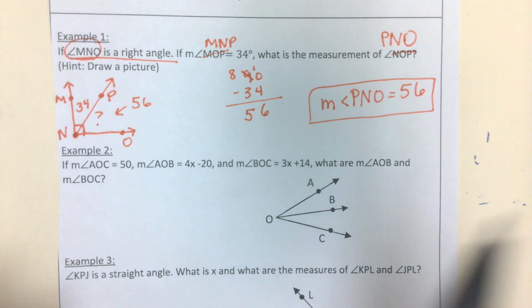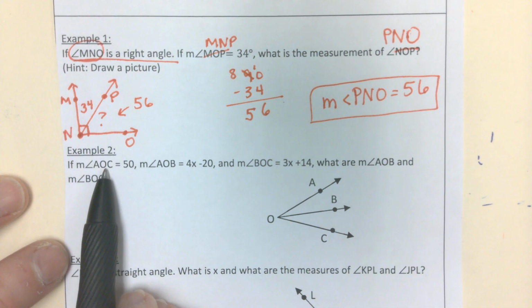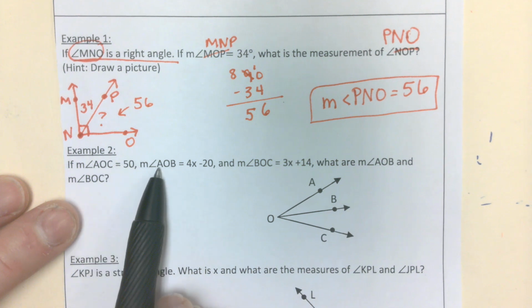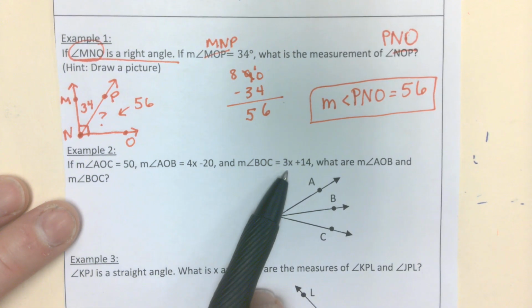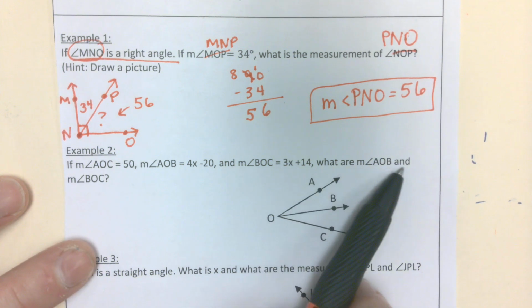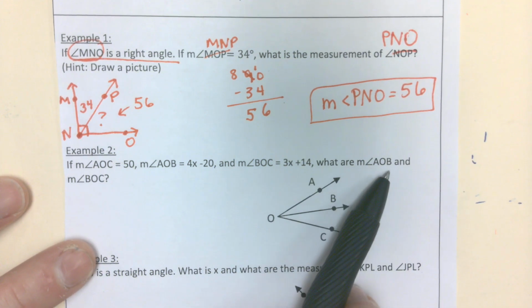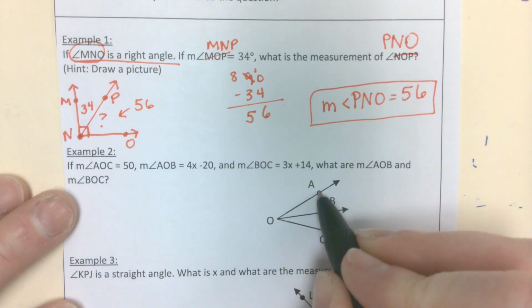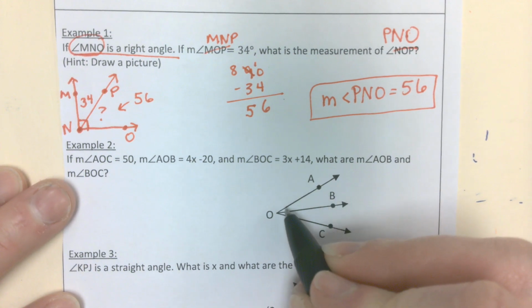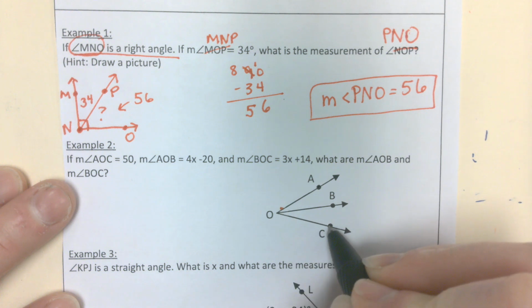Okay, example 2 says measure of AOC is 50, measure of AOB is 4x minus 20, and measure of BOC is 3x plus 14. What are the measures of angle AOB and BOC? So we have A, so follow it with your pencil. A to O to C is 50.